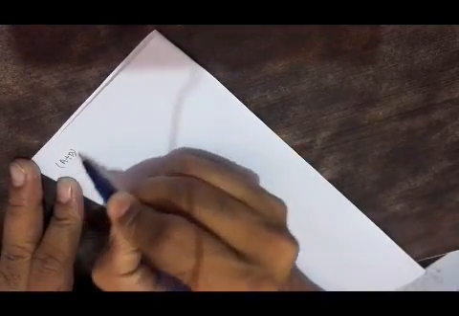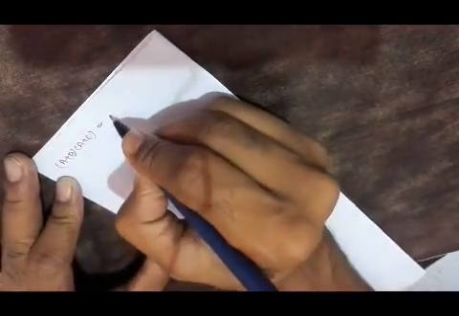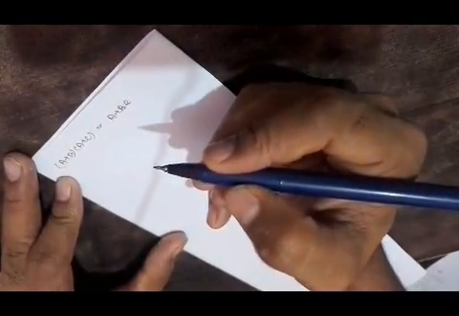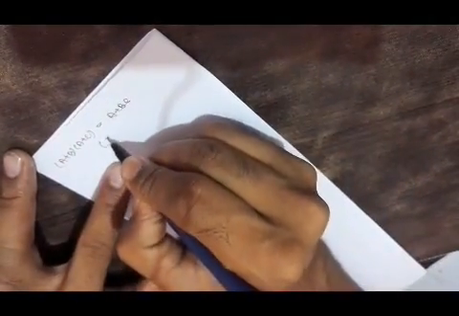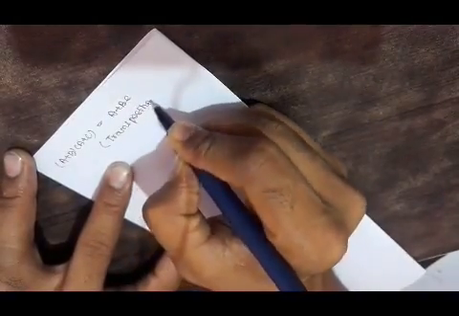So there are certain theorems. First of all, we have A plus B into A plus C. This is the Boolean expression. If you simplify it, you will finally get A plus BC. Okay, so this theorem is known as the transposition theorem.